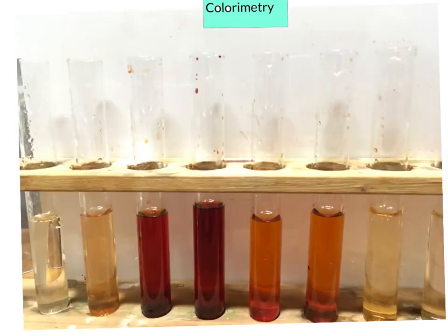Whilst you're thinking about the colour of LED that we use, we first of all need to make up a range of solutions with varying ratios of the Fe3+ and the thiocyanate. So we can do this in test tubes using graduated pipettes to measure out exact volumes so we know the exact ratios.